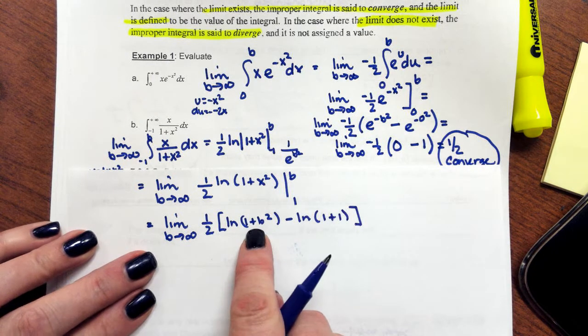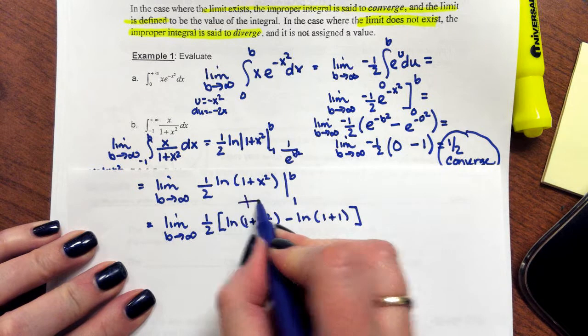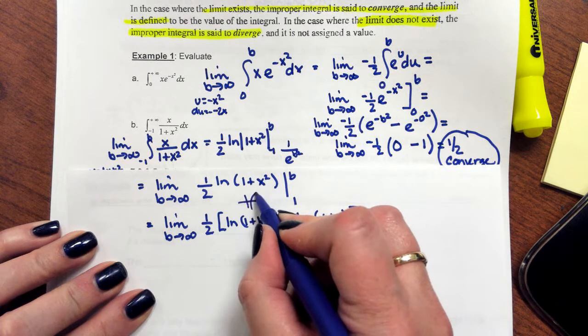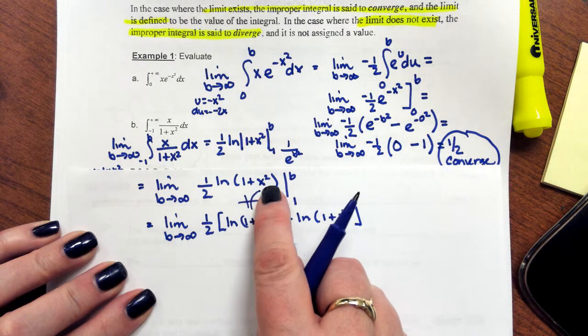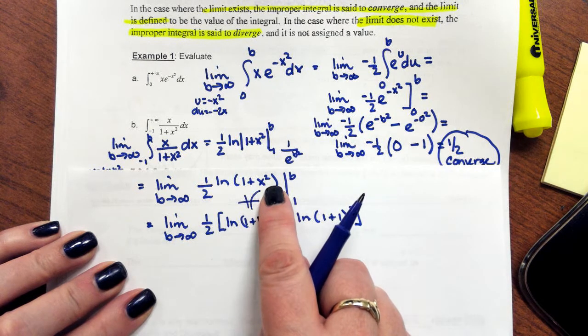So if you remember what your graph of the natural log looks like, your natural log graphs have the vertical asymptote at x equals 0. And as your x values are going to infinity, your graph is increasing. It's not approaching a fixed limit.